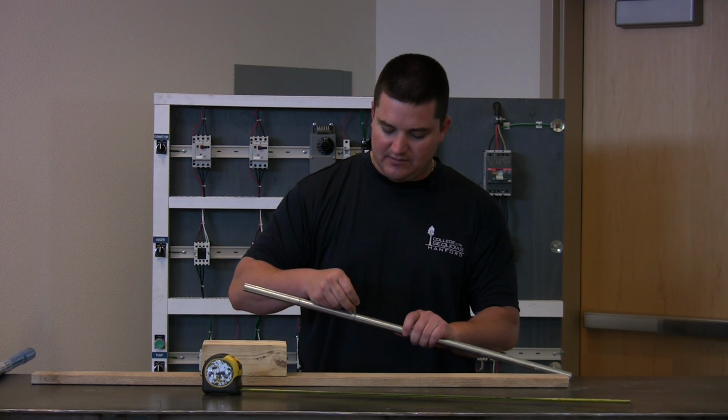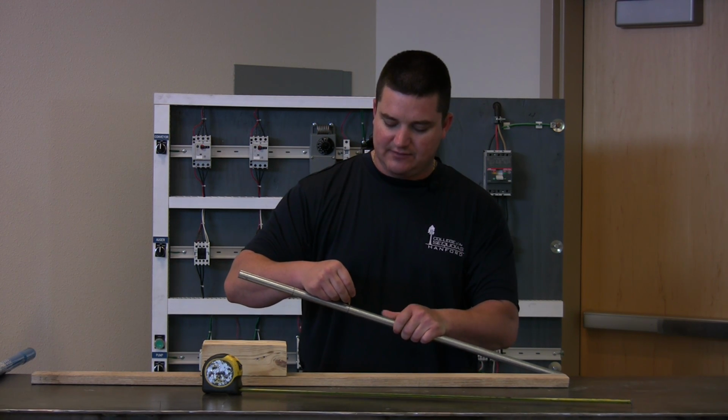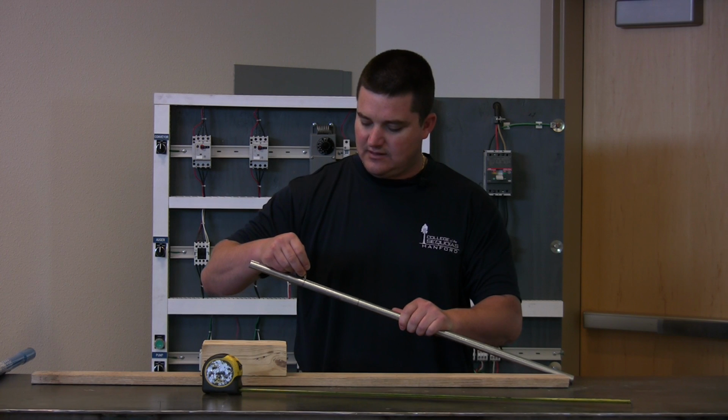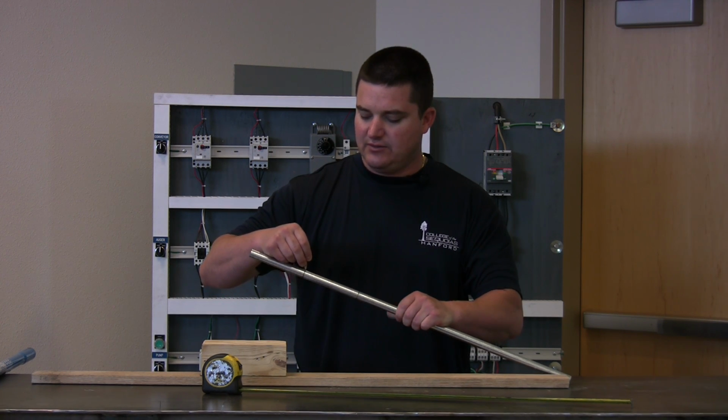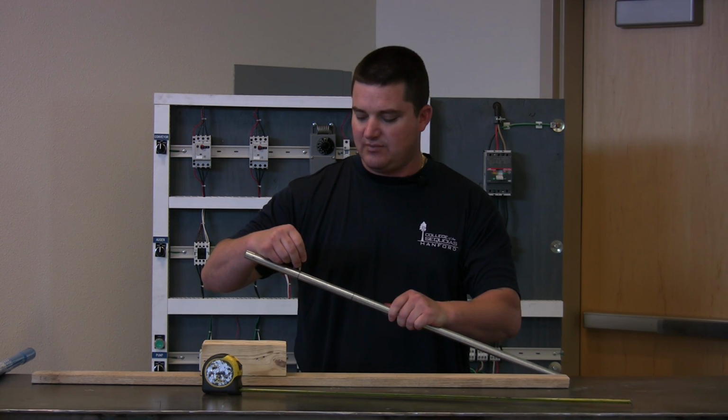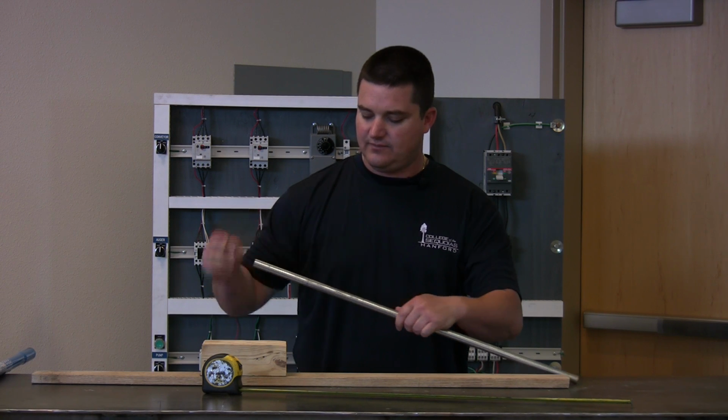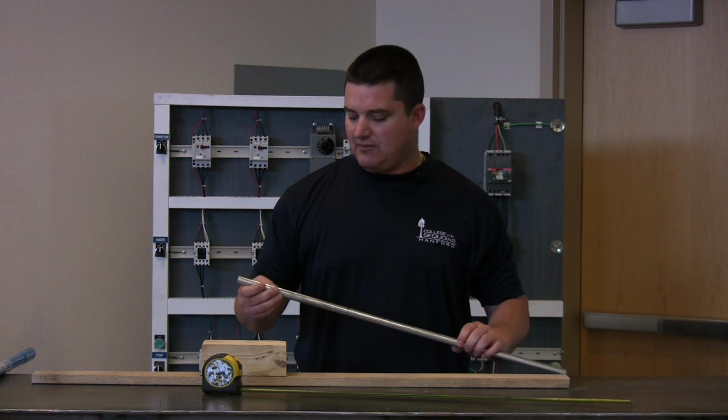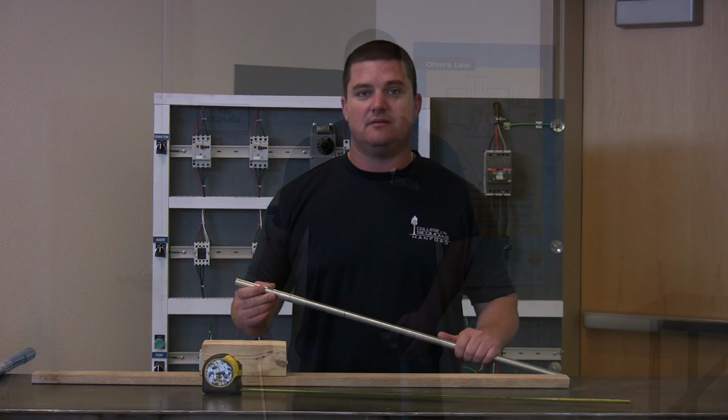Once you mark the conduit, put a ring around it so you have a reference point to bend. And if this is going to be exposed work, do not use a Sharpie. You can't get them back off. So now that you have the ring around the conduit, it's actually time to bend.